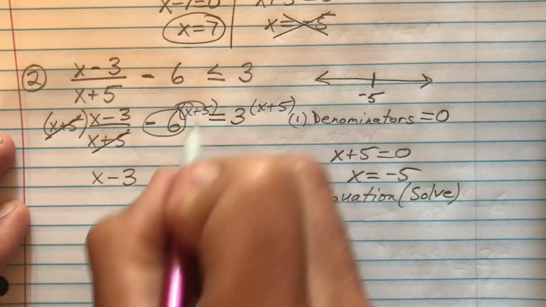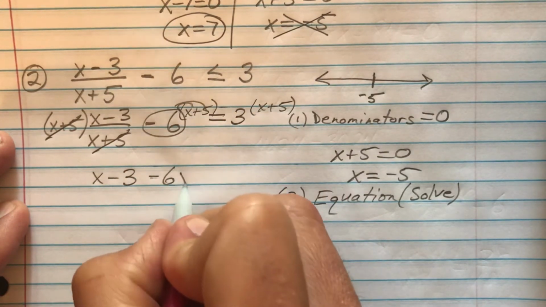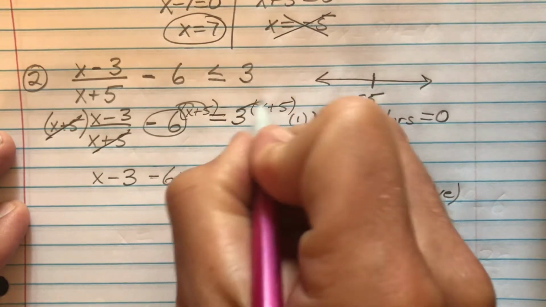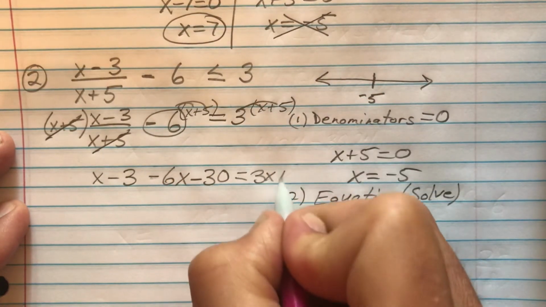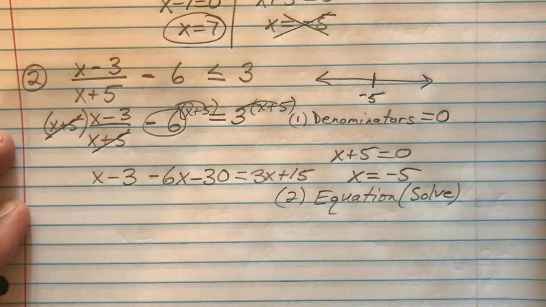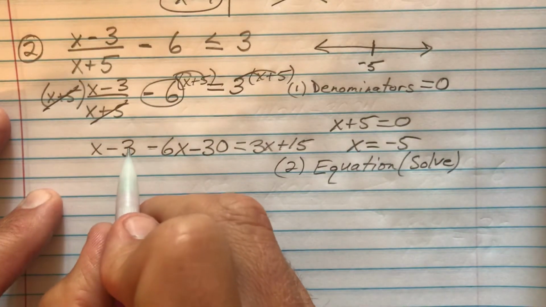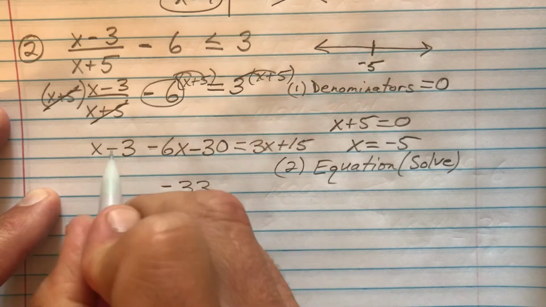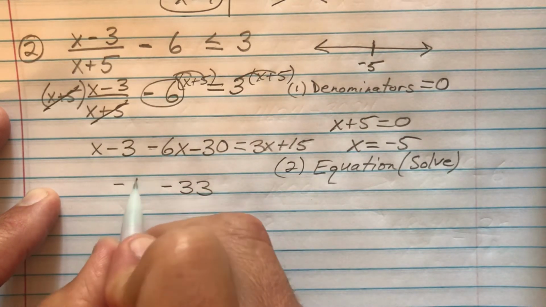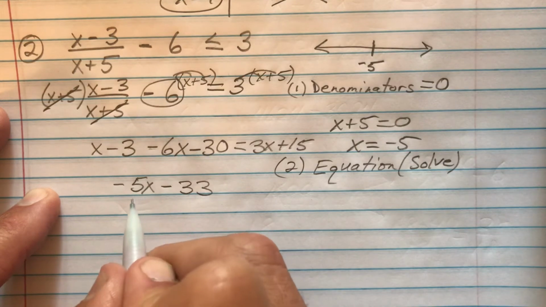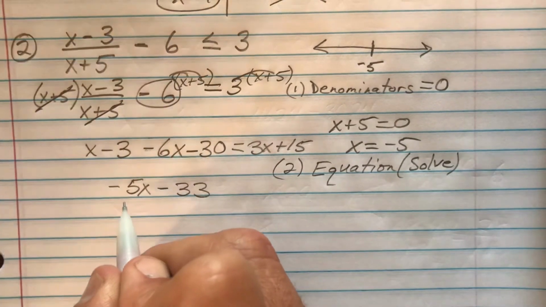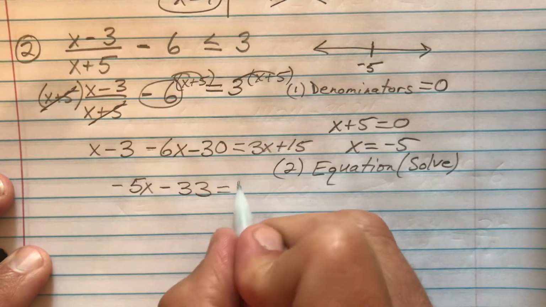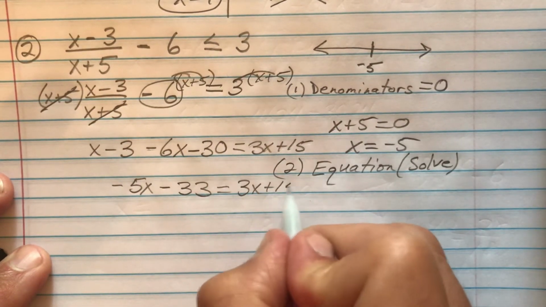Negative 6 distributes. Negative 6x minus 30. 3 distributes, leaving me with 3x plus 15. Let's combine this negative 3 and negative 30, negative 33, and x and negative 6x, which is negative 5x. On the right side, we still have 3x plus 15.